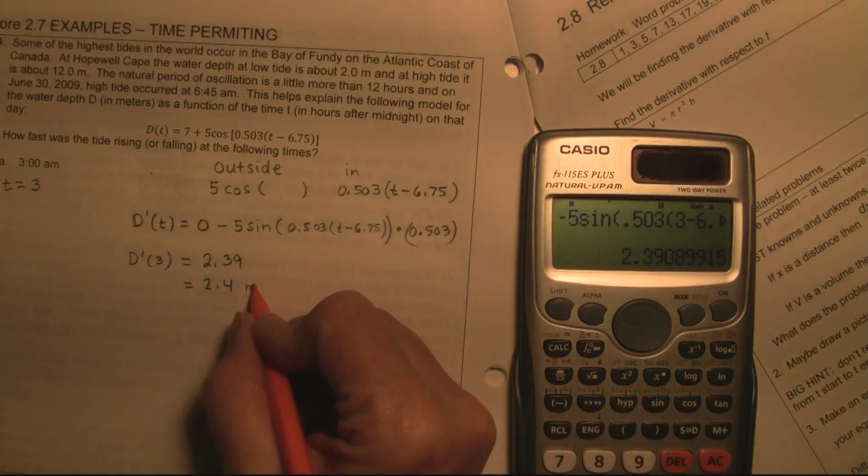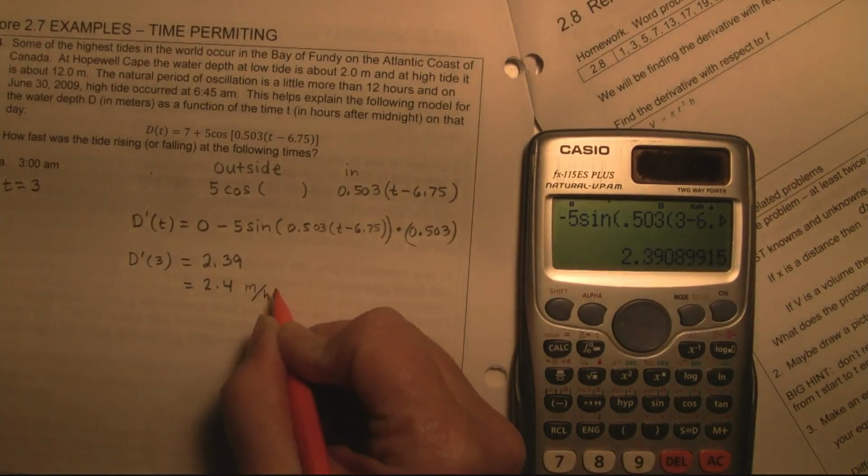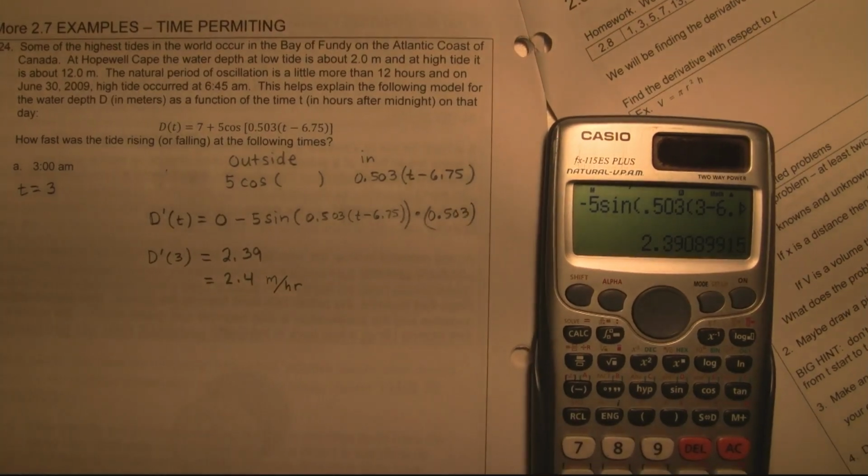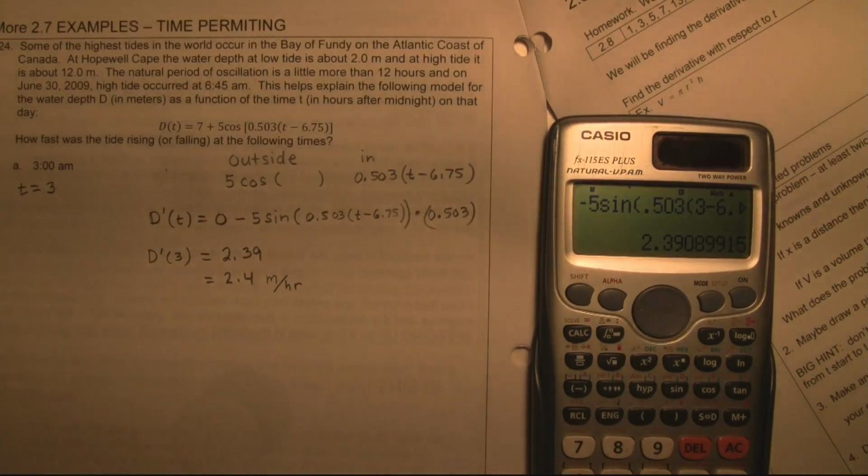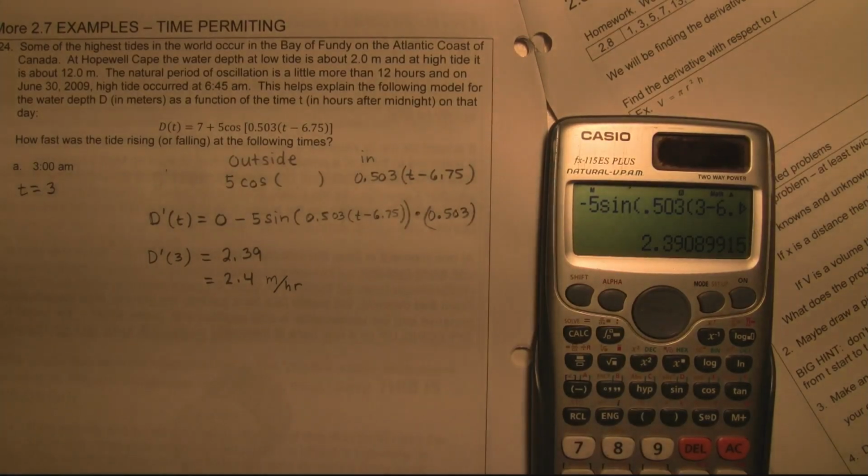So this is meters per hour. And anyway, I think that was good. So at 3 a.m. the tide is changing at 2.4 meters per hour, and it's rising.